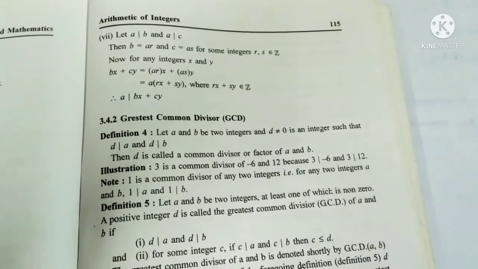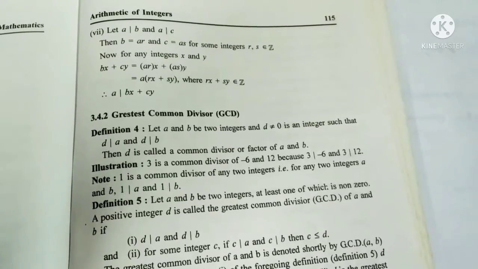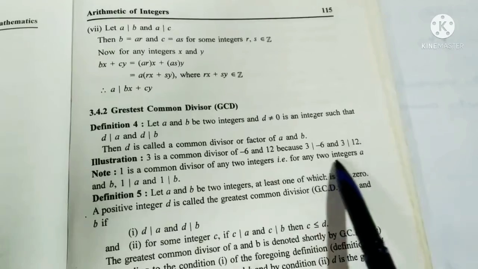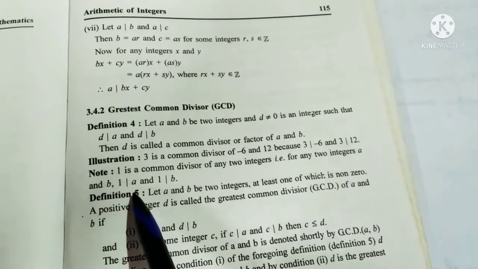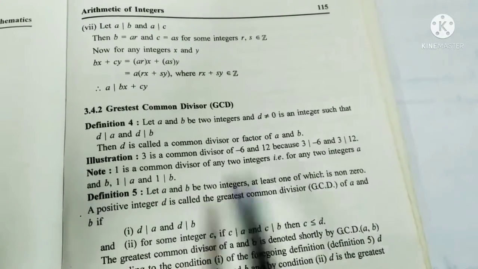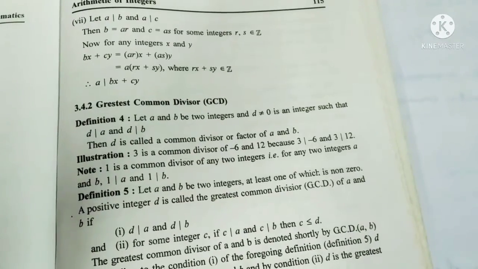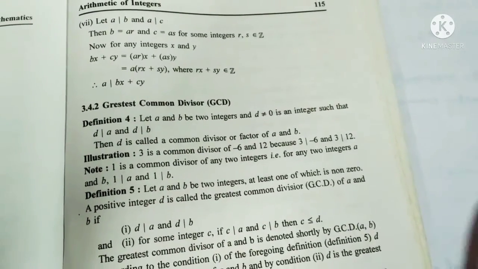Okay, this one we already know. 1 is a common divisor of any two integers, that is, for any two integers a and b, 1 divides a and 1 divides b. Common divisor, or we can say factor.